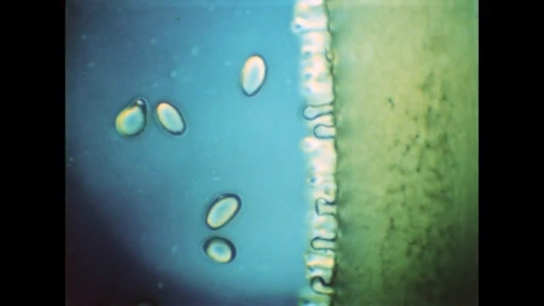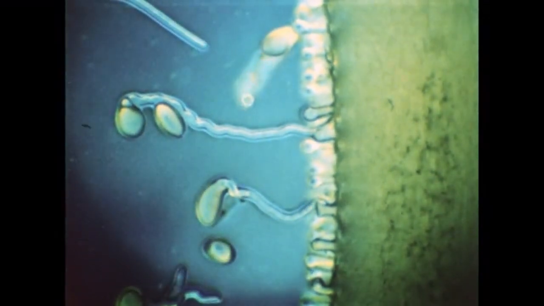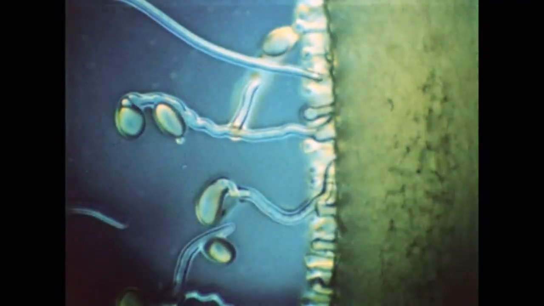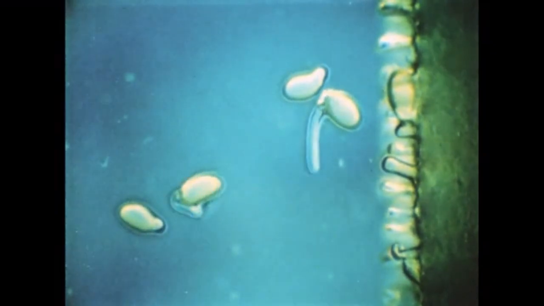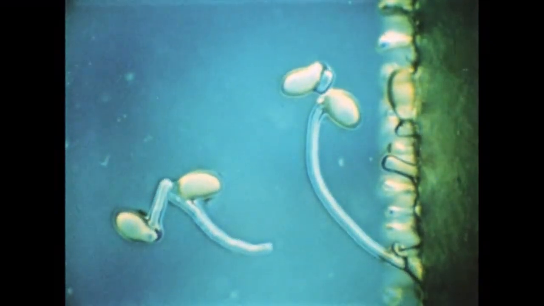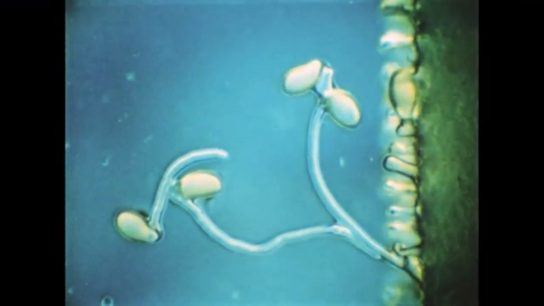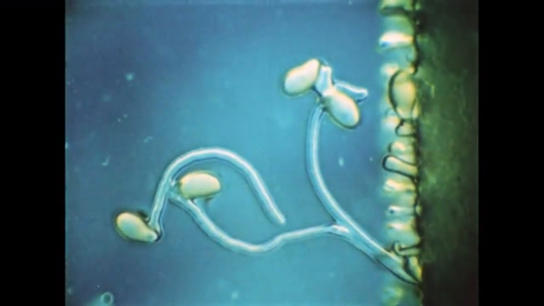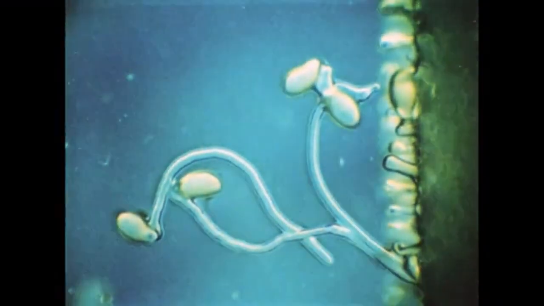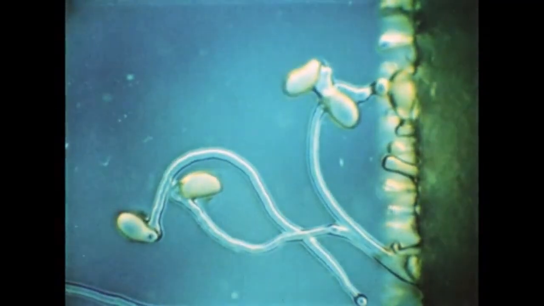The stigma is the green object on the right. Almost all the pollen tubes now grow toward the stigma.